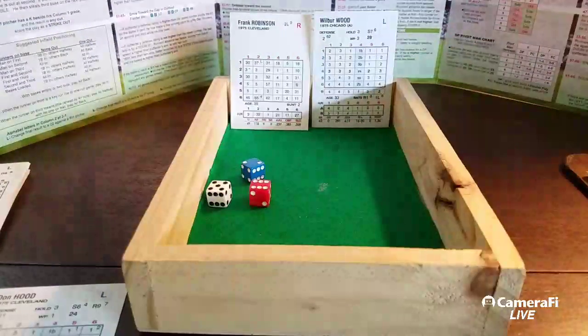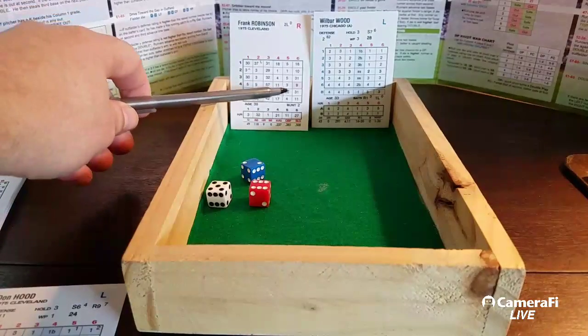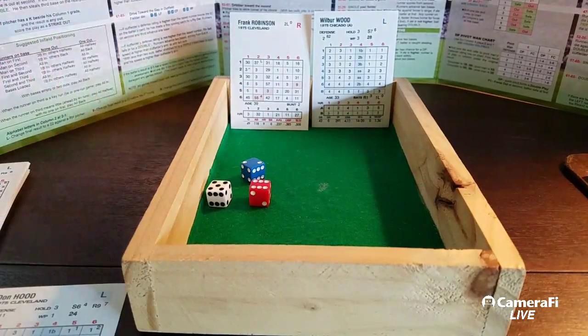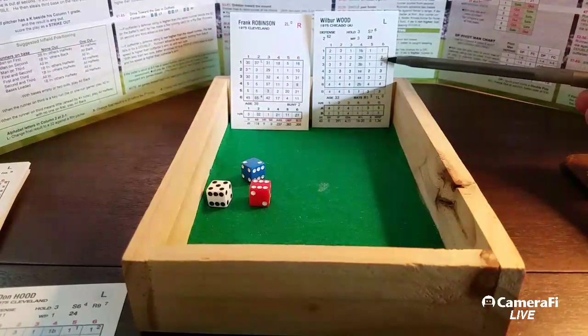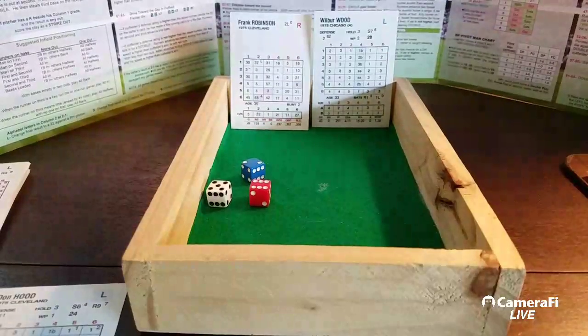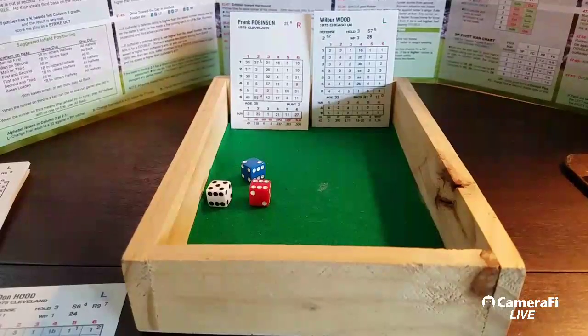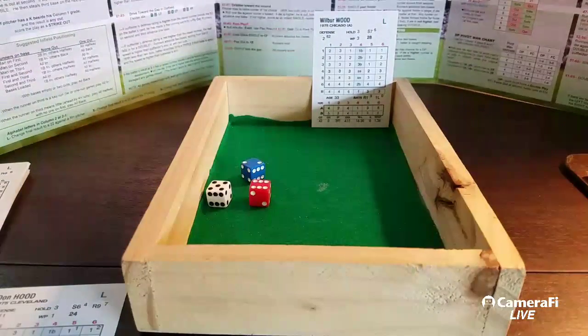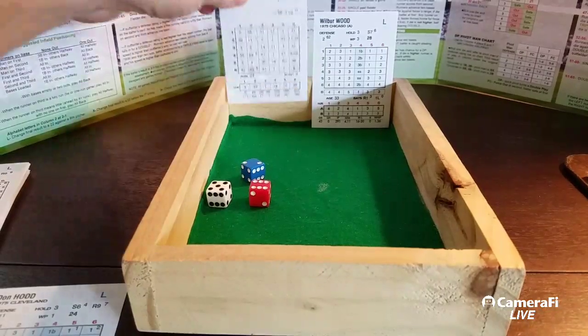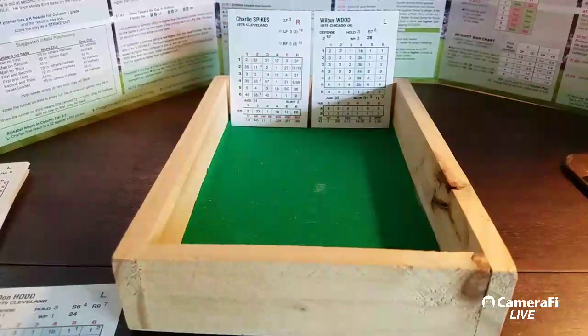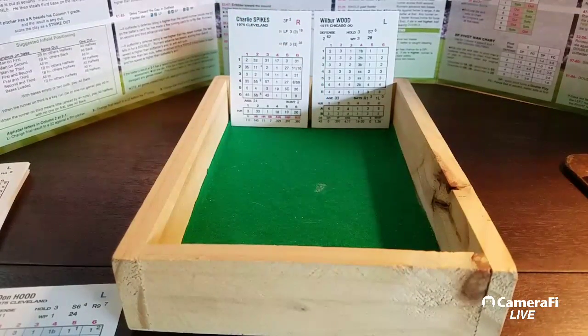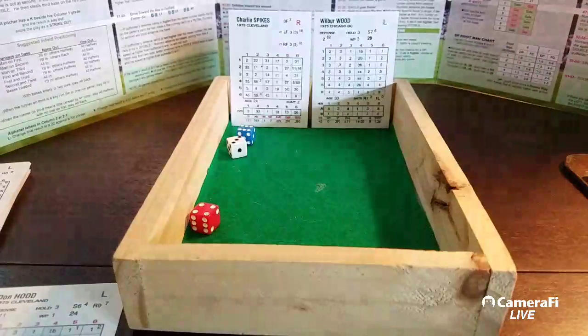Frank Robinson. It's a 6-5. 6-5 is a 31. And a 6-2 for Wood is a 2. That's a 33 in column number 2. And that's a pop up to second. That's out number 2. So Frank Robinson couldn't get it done. So the venerable erstwhile Charlie Spikes steps to the plate against Wilbur Wood.